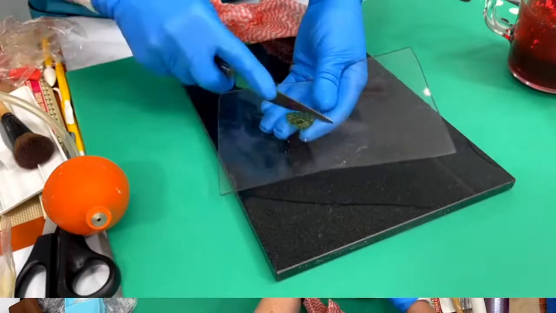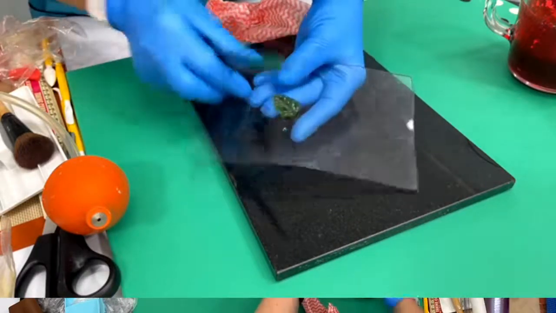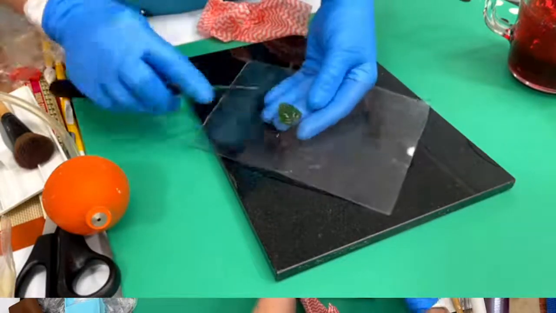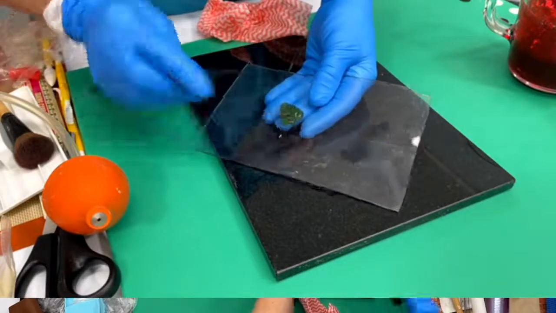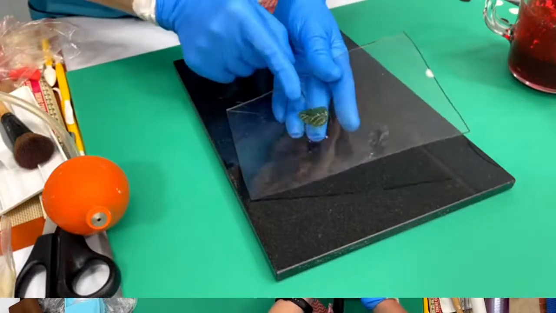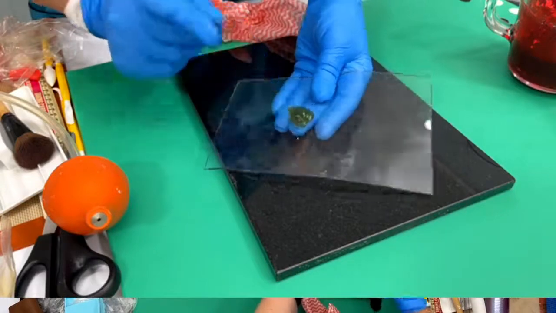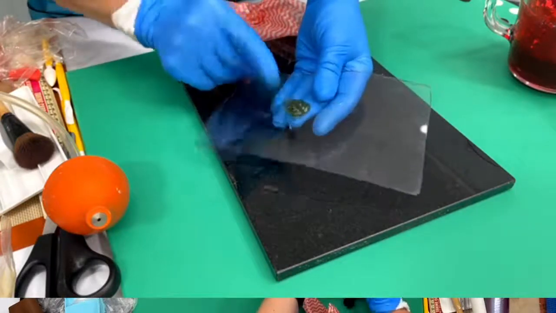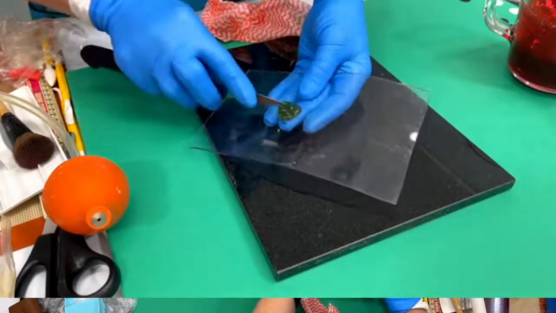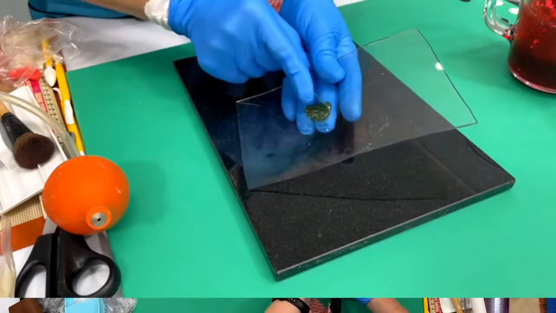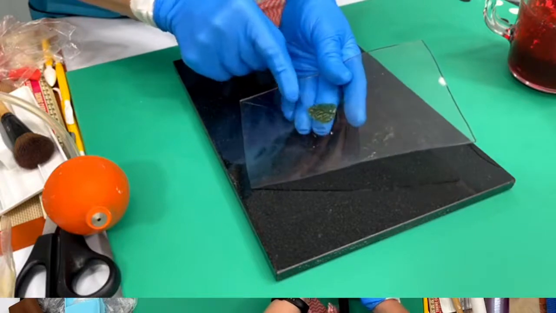It's literally controlling the temperature. Okay, you see now the lines are not going away. But if you want to put a little bit more texture, you can always go over and do it. Okay, but at one point you will get the effect you want. Now make sure all the time the blade is clean and cold.